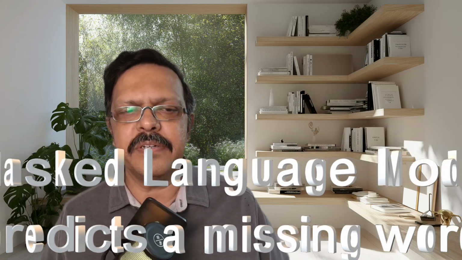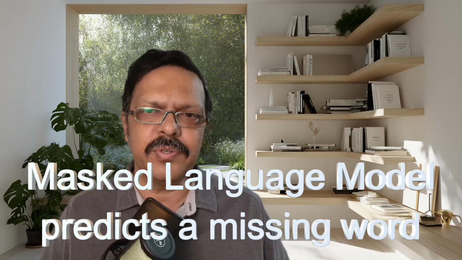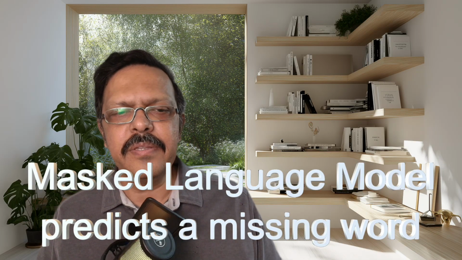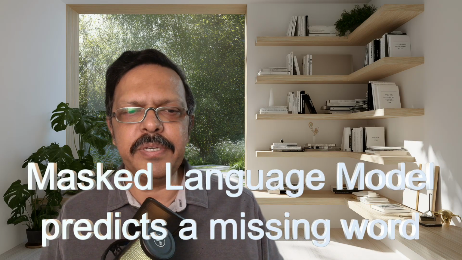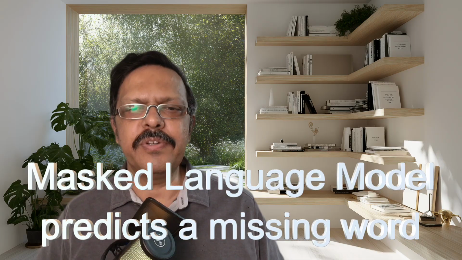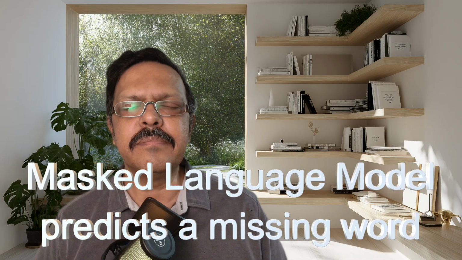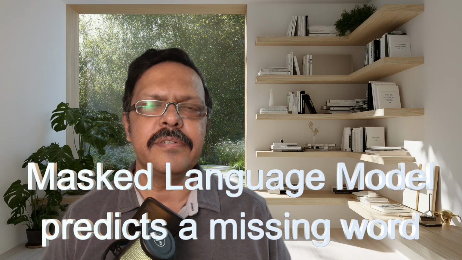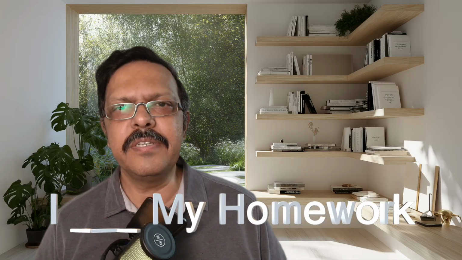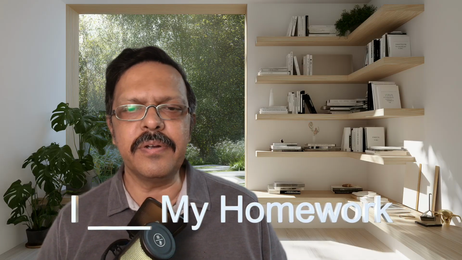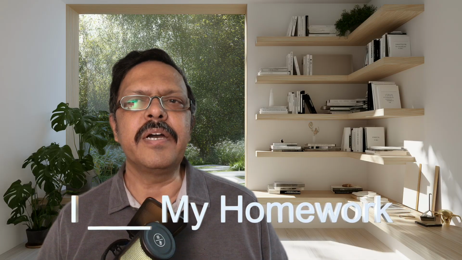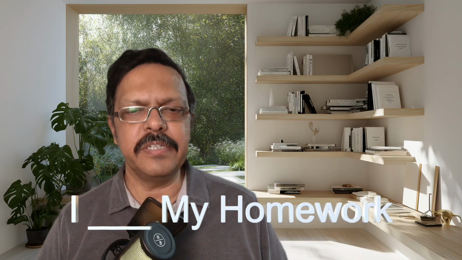A masked language model is used to predict a word anywhere within a sentence. So it is bounded by the words before the missing piece and after the missing piece. For example, let's take a sentence like I dash my homework. Now this dash could be I finished, or I carry my homework, or words like that.